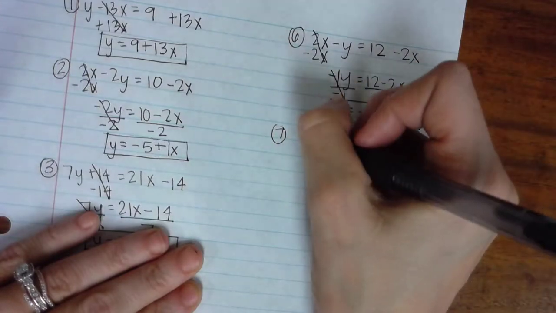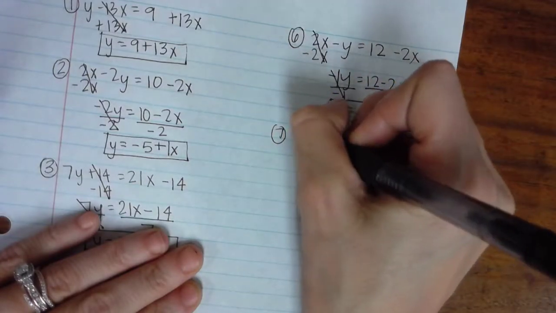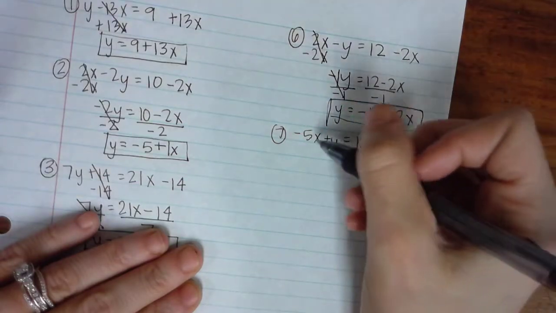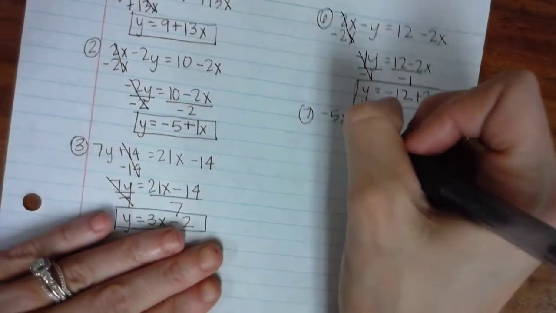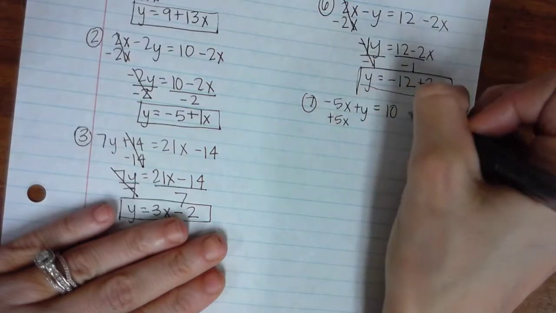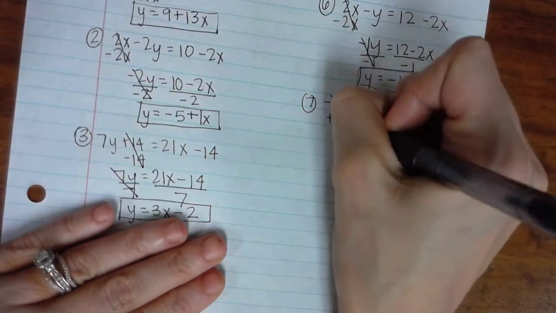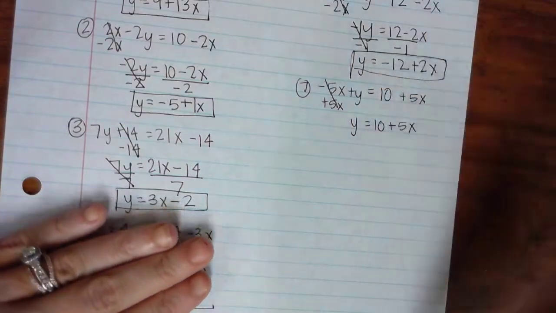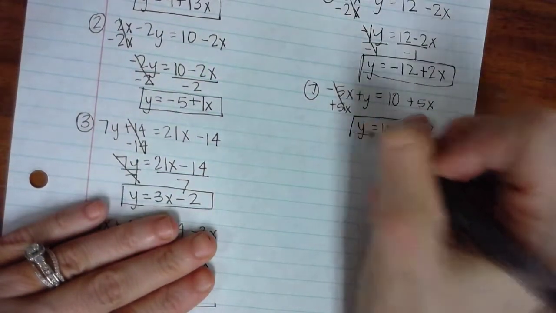Number 7, I have negative 5x plus y equals 10. The first thing I need to get rid of is this negative 5x, so I'll add 5x to both sides. I have y equals 10 plus 5x, and then that's it, because I didn't have to divide by anything.